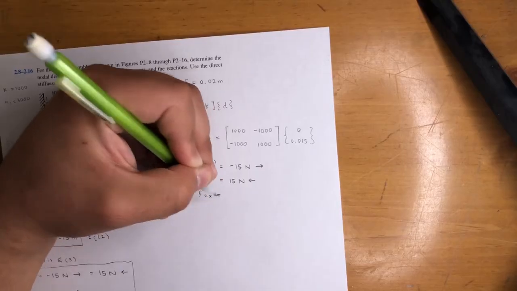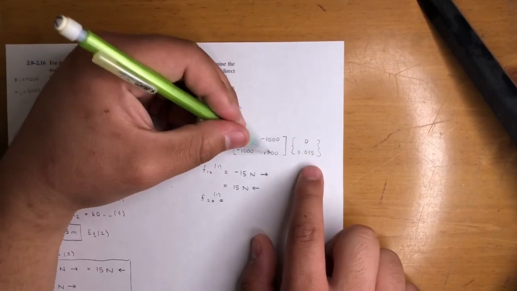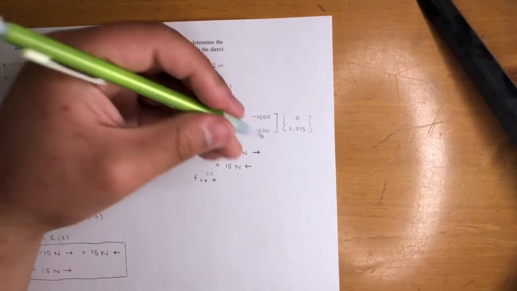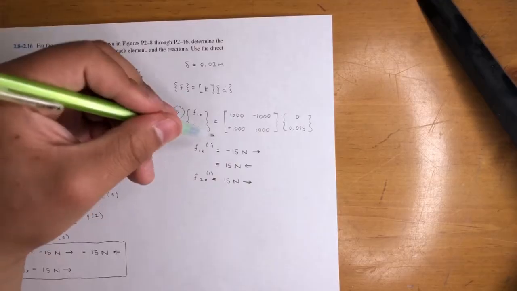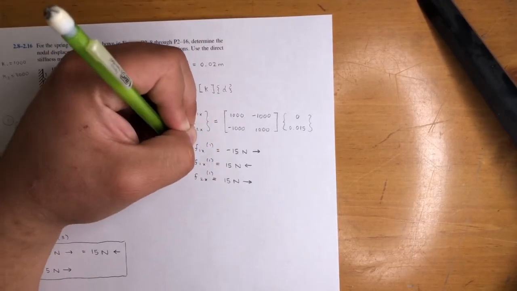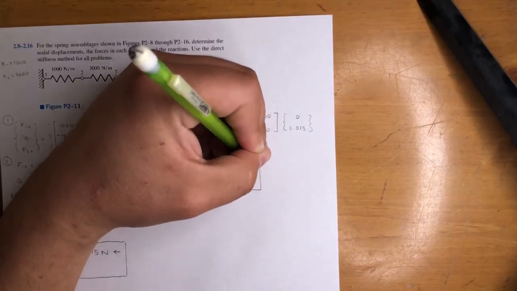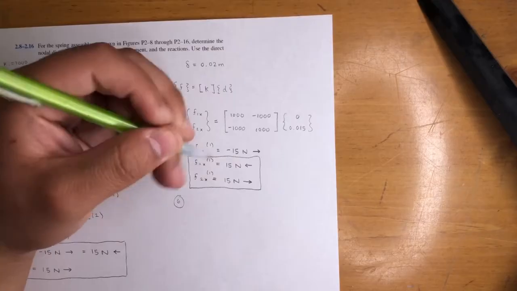F2x of element 1 will be negative 1,000 times 0 plus 1,000 times 0.015. That is going to be 15 newtons going that way. So let me go ahead and box it like this. That's the first one. We'll verify these in a second.